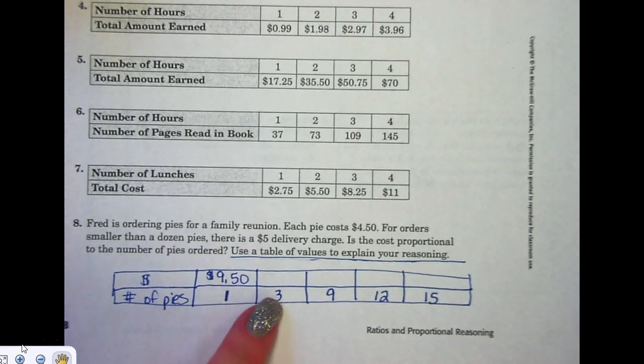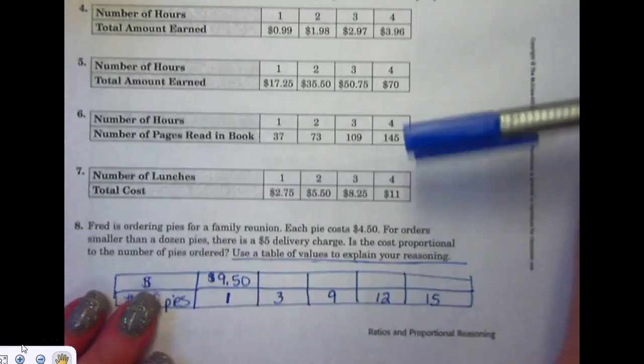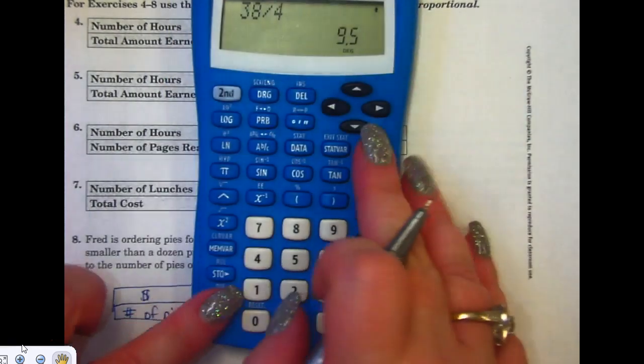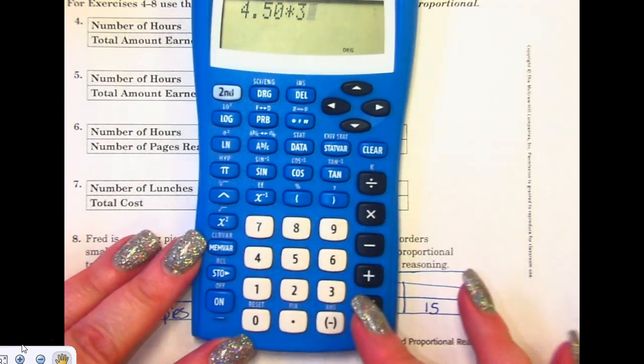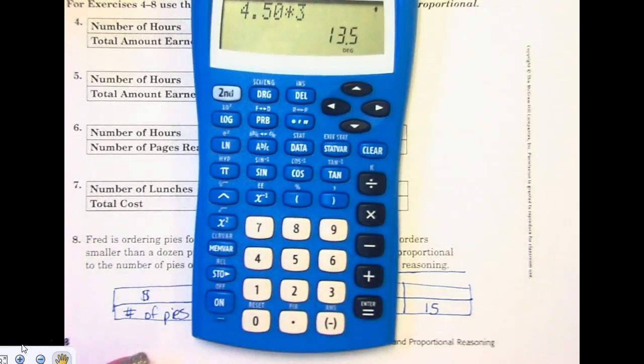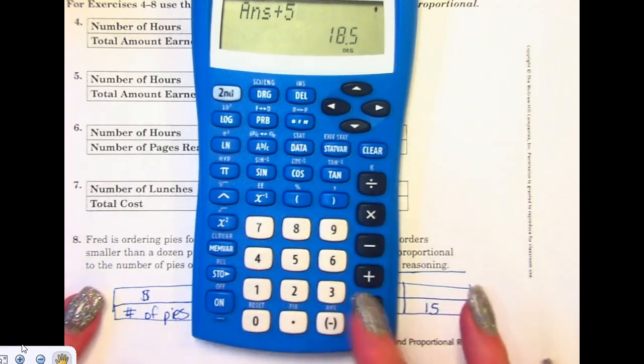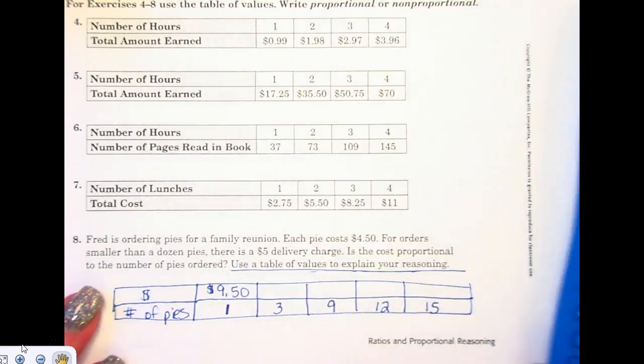If I order 3 pies, how much is each pie? $4.50. So the pies are $13.50. Is that less than a dozen? 3 pies? Yes. And so am I going to have to pay a $5 delivery charge? Is it $5 per pie or $5 no matter how many they bring me? No matter how many they bring me. So I just have to add $5 one time. So that makes the 3 pies $18.50.